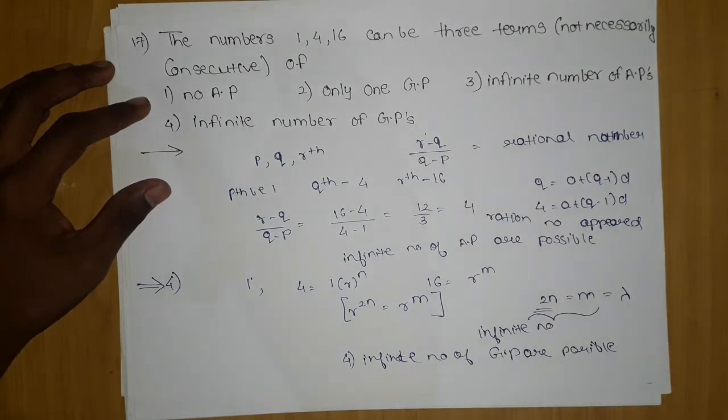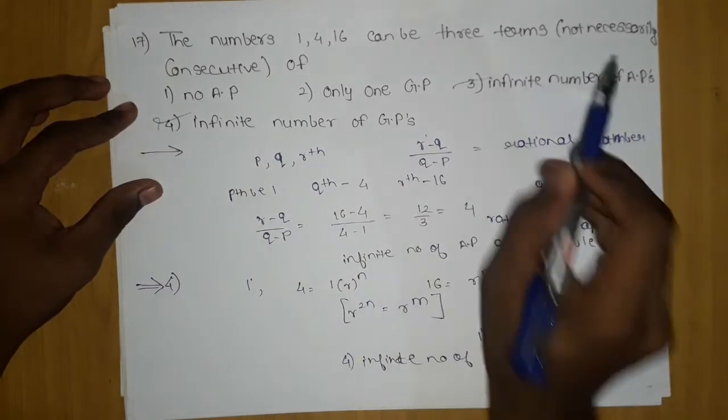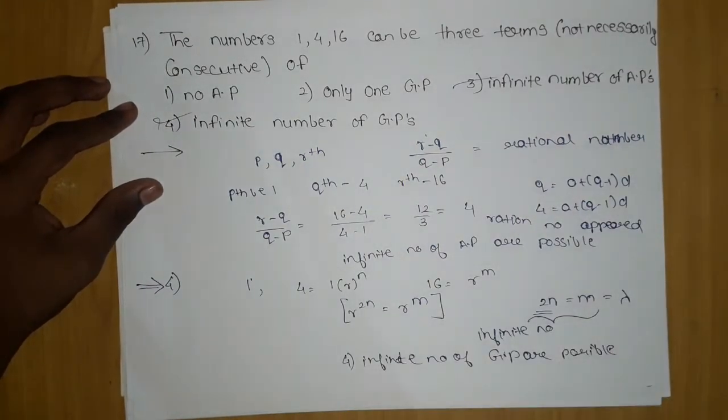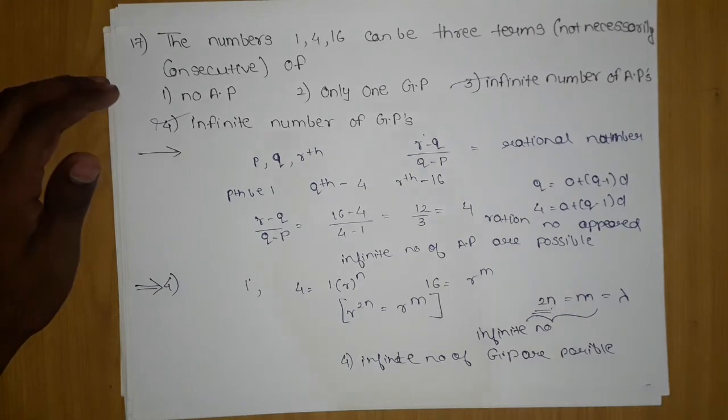So just be conscious while solving the problem. Okay, now as per this, fourth and third are the answer. This was the condition for infinite AP to be possible. This was the condition for infinite GP to be possible, because n number of terms, pair of terms can satisfy this condition.